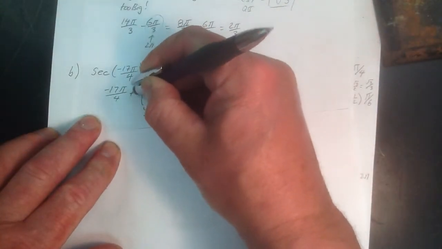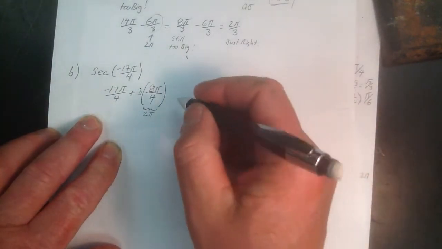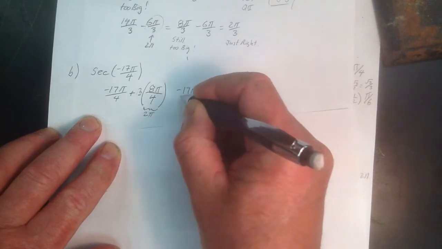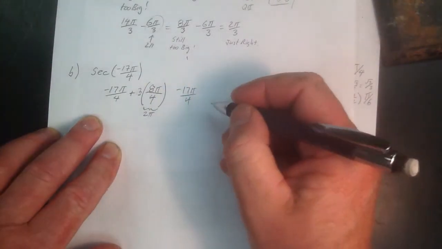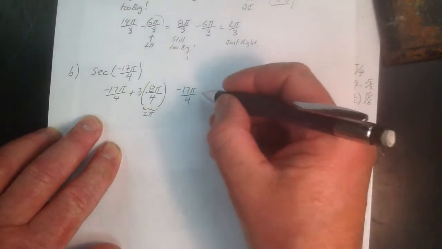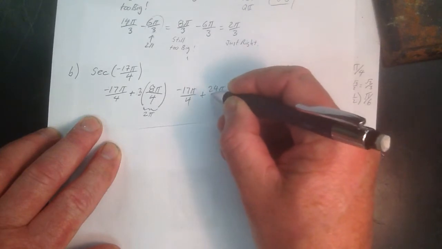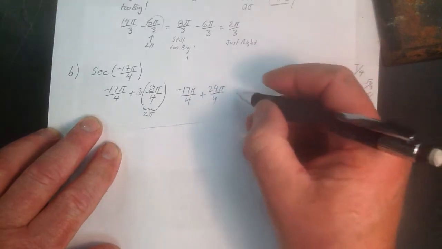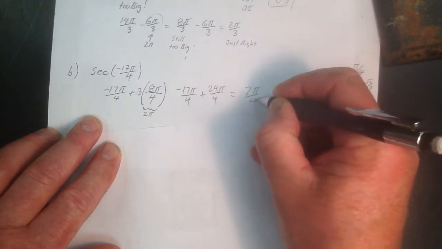Still too small. So I really need to add this 3 times. When I do this math, I'm going to have negative 17 pi over 4 plus 2 pi, 3 times. It's actually 6 pi, so that's 24 pi over 4, and that is going to give me 7 pi over 4.